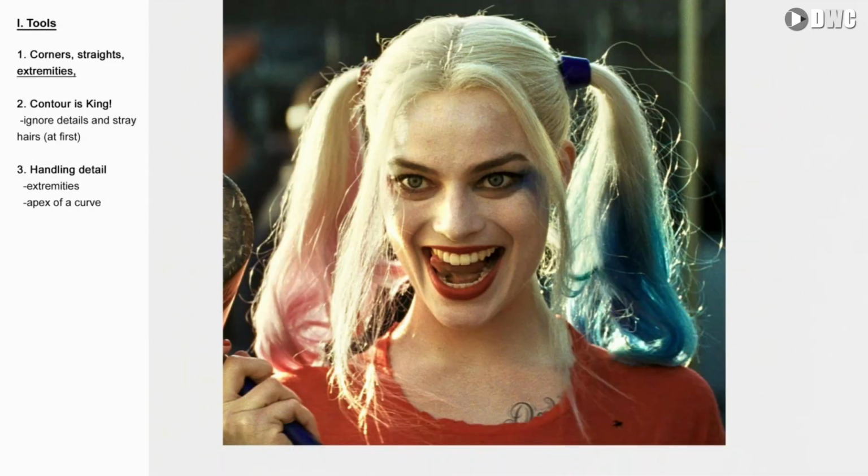Contour is king. So when you approach something like this, although a ponytail is sort of like a hair kind of lumped together, it binds the hair on the top of her head right into a nice clean uniform shape, which is what we want. But then you see these little strays on the side and things like that. You want to be disciplined enough in the beginning to ignore those, because just like Bargue, we want to get the straights, the corners, the geometry, and the contour. We want to nail the contour first.